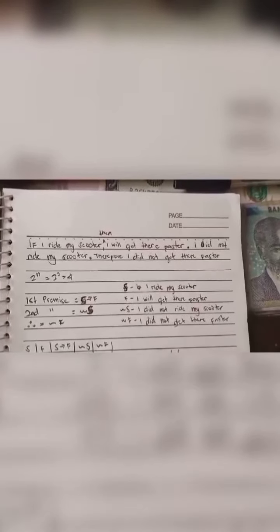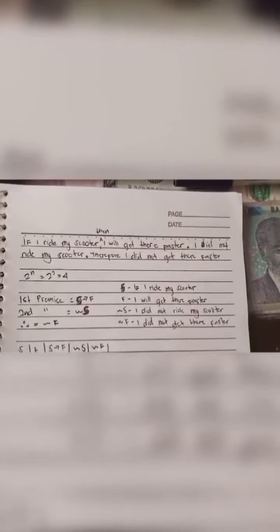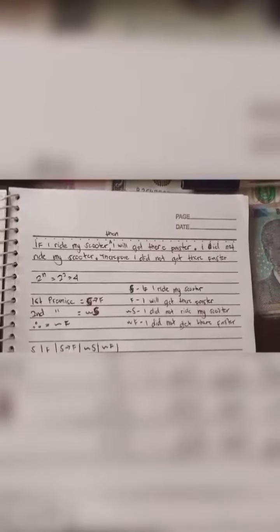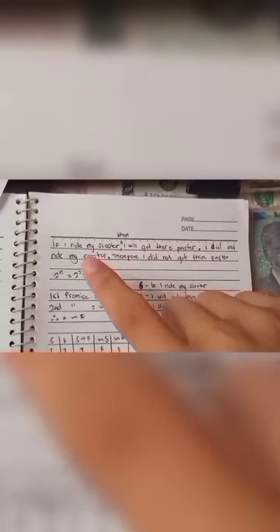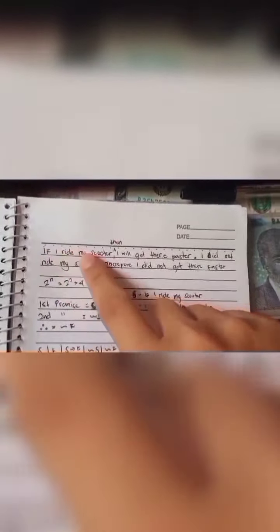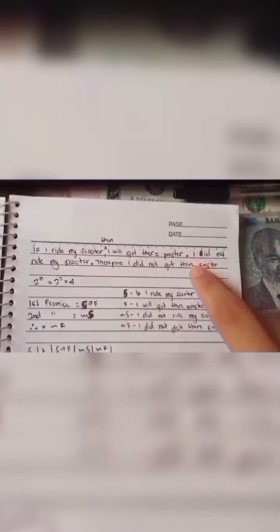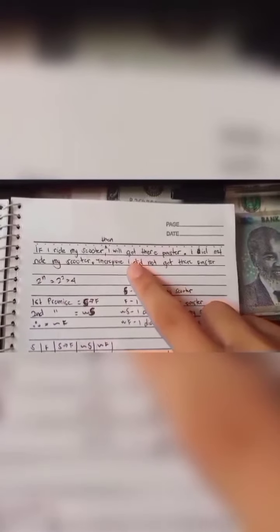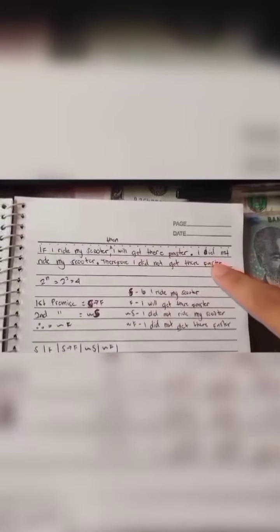This is my argument. If I ride my scooter, then I will get there faster. I did not ride my scooter, therefore I did not get there faster. This is my first premise. Second, and my conclusion. My conclusion is negation or not.